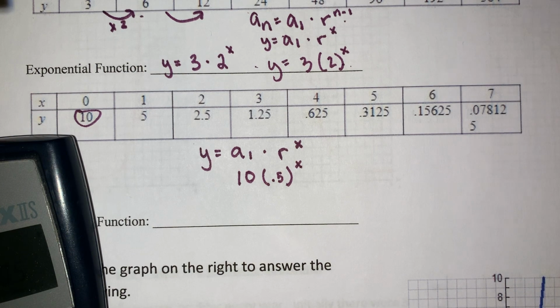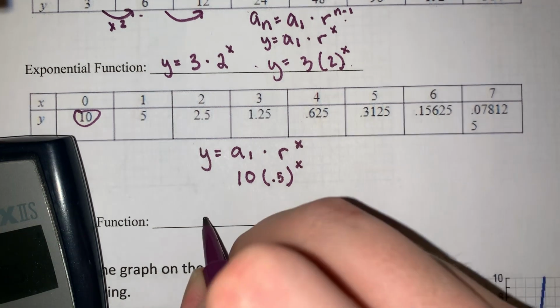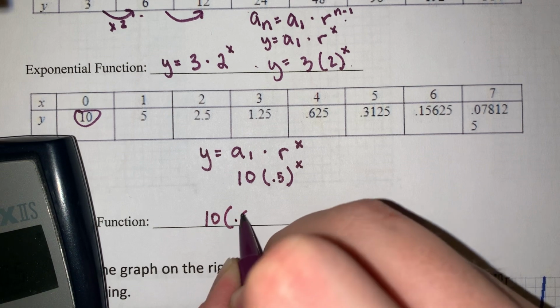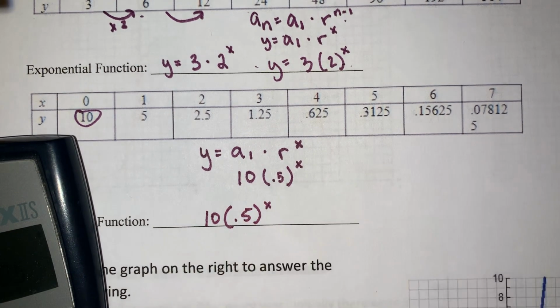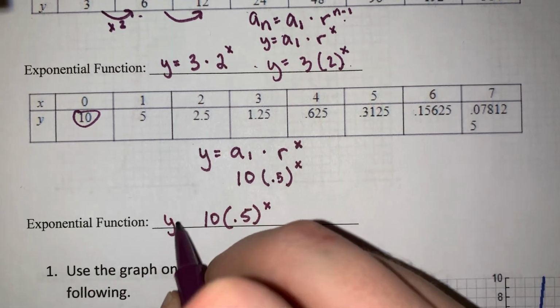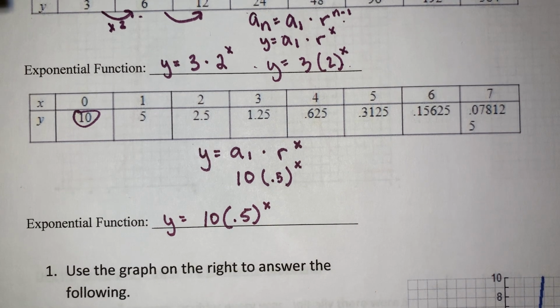And there you have it. That is your equation. So your exponential function is y equals 10 times 0.5 to the x power.